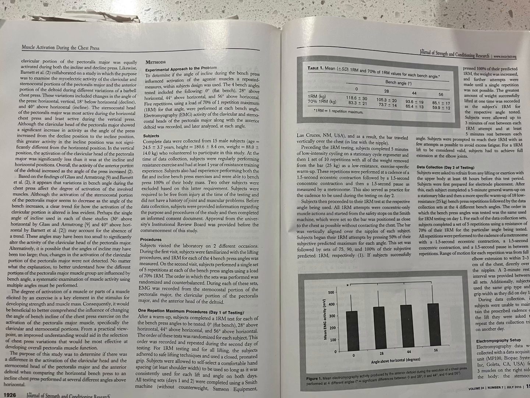The subjects adhered to safe lifting technique and used a closed pronated grip. Subjects were allowed to self-select a comfortable hand spacing, at least shoulder width, to be used so long as it was consistently used for each lift angle on both days. All testing sets, days 1 and 2, were completed using a Smith machine without counterweight, Samson equipment, Las Cruces, New Mexico, USA, and as a result, the bar traveled vertically over the chest, in line with the nipple.